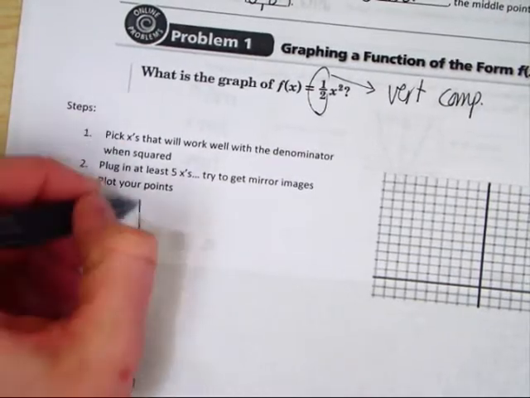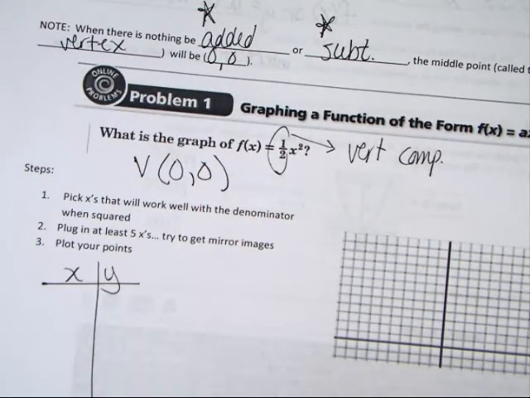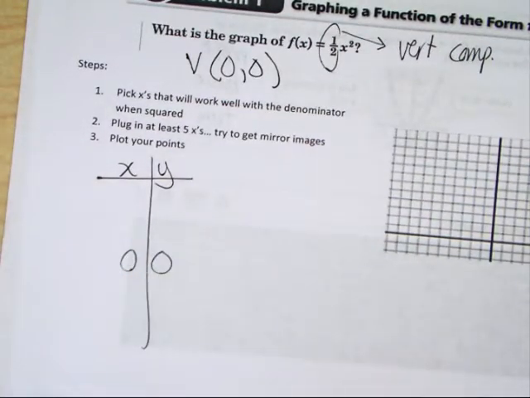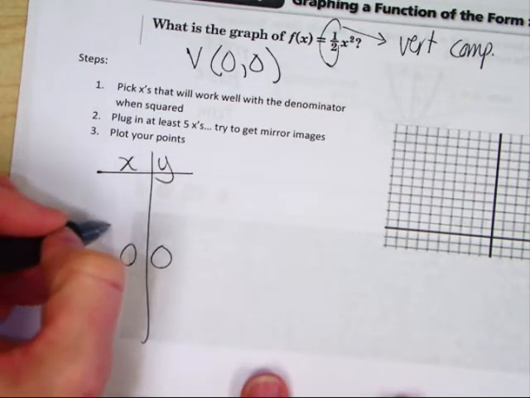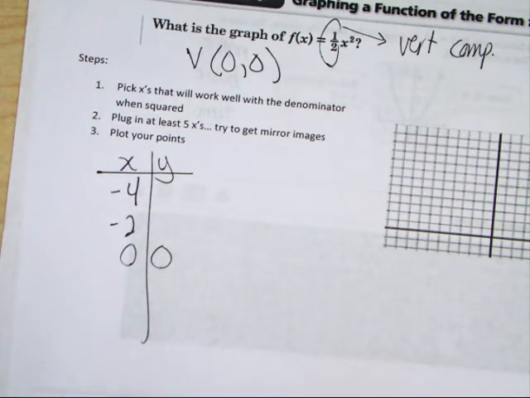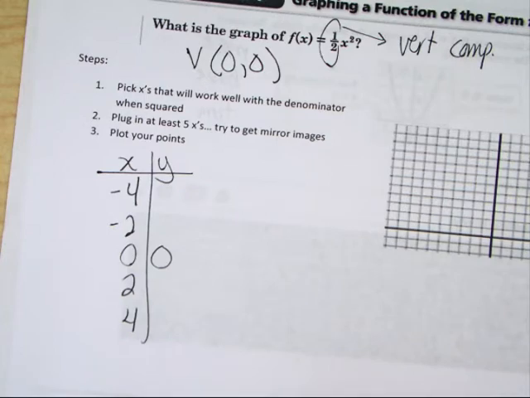Take a look at my chart that I'm going to make. I know, because nothing's being added or subtracted, my vertex is going to be 0, 0. When I make my XY chart, I like to put my vertex smack dab in the middle. Alright, so now what we need to do is plug in numbers that surround 0. I'm going to pick multiples of 2: -2 and -4. I pick multiples of 2 because the denominator was 2. Then +2 and +4. Now we need to plug them into the equation.